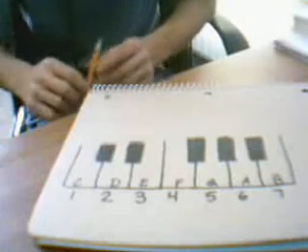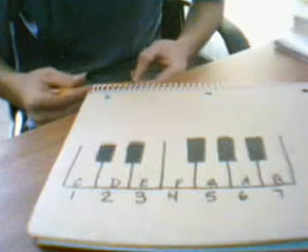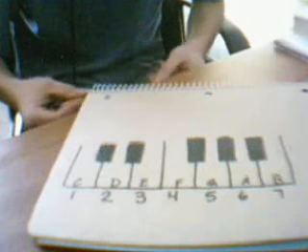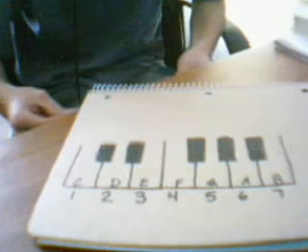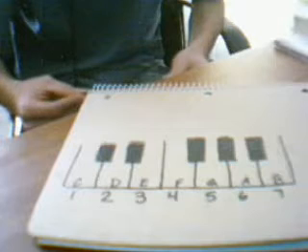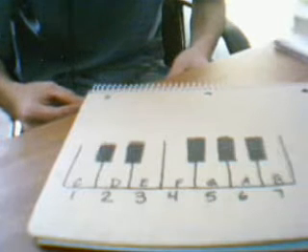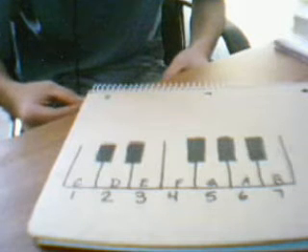Hello, I'm going to do a series on what I understand about music theory so that I can share it with other people who would like to learn these things. The first thing we're going to talk about is the major scale.